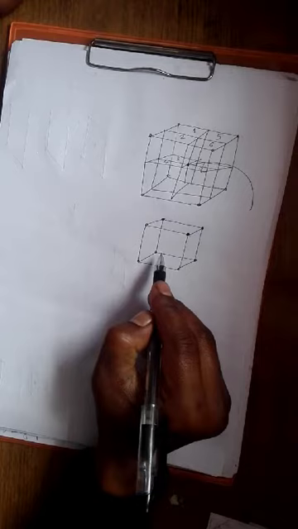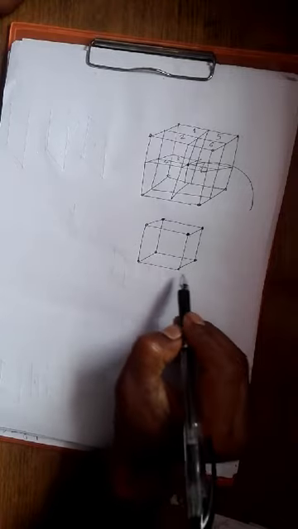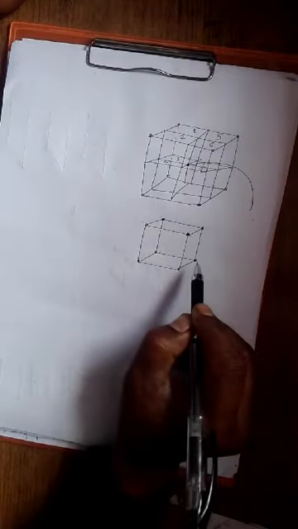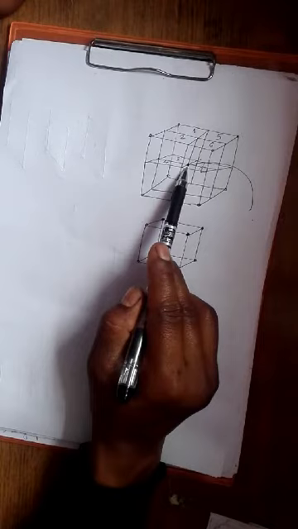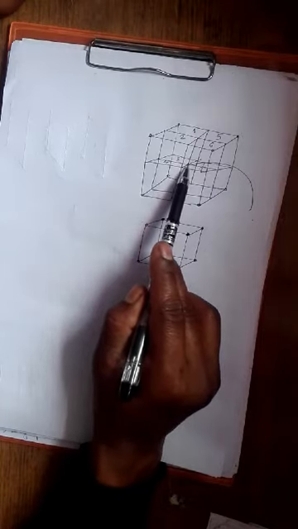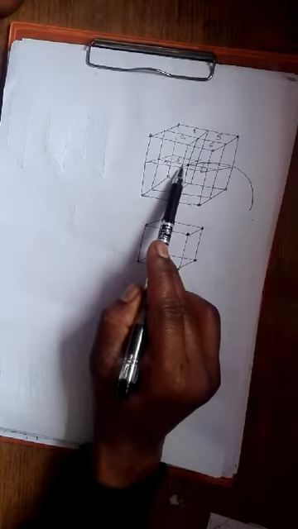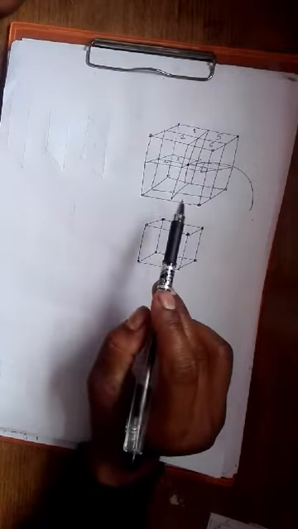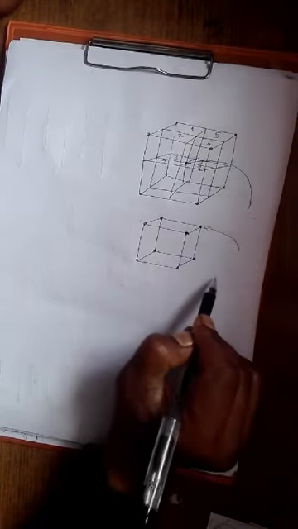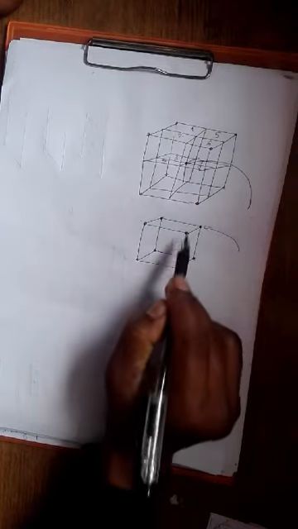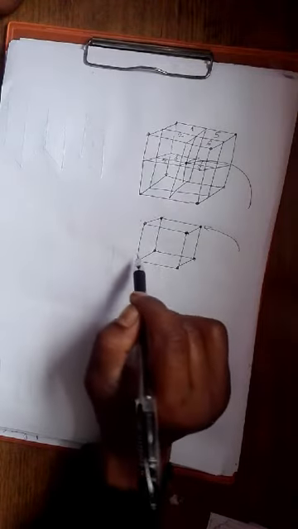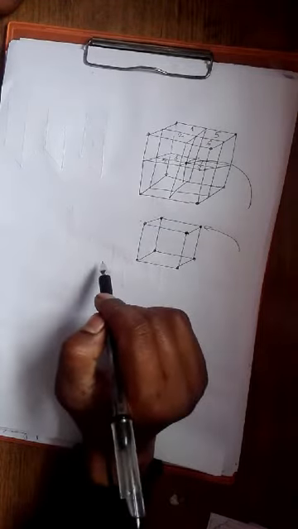In this primitive unit cell, what do you see? You will see that there are 8 corner atoms, 1, 2, 3, 4, 5, 6, 7, 8. So how many unit cells are there? There is only one unit cell. And if you remember from the previous structure that I have just shown you, the constituent particle that is present at the corner is shared by how many? It is shared by 8 unit cells. So according to this figure, this is also a constituent particle, this also, 3, 4, 5, 6, 7, 8, and each of these constituent particles is shared by 8 unit cells.